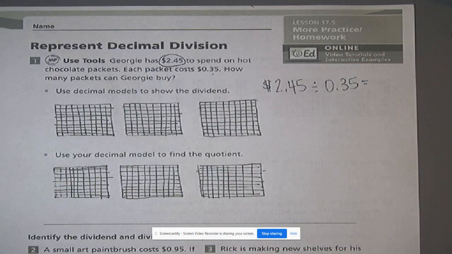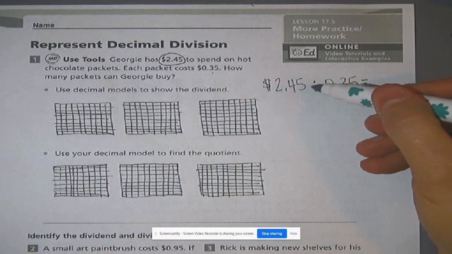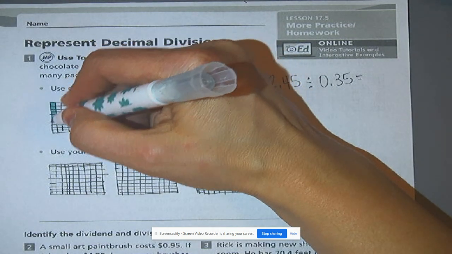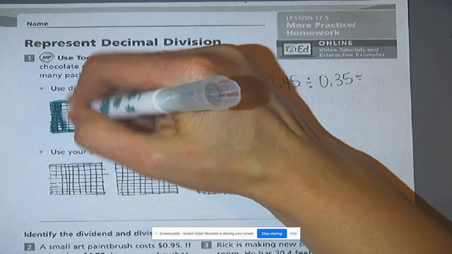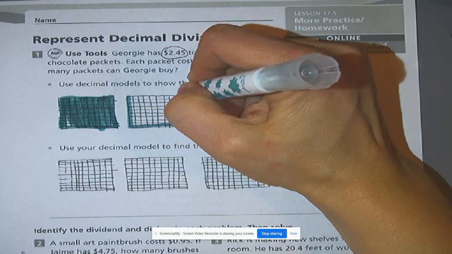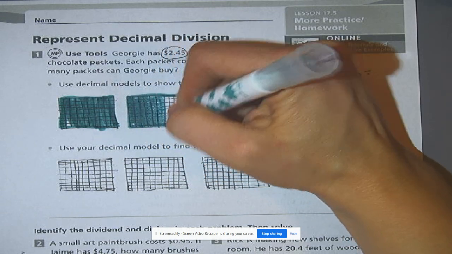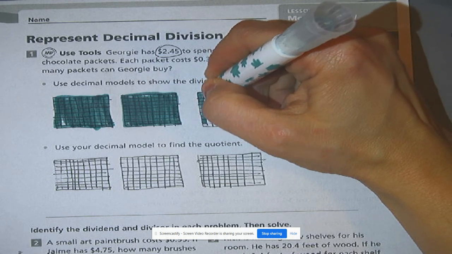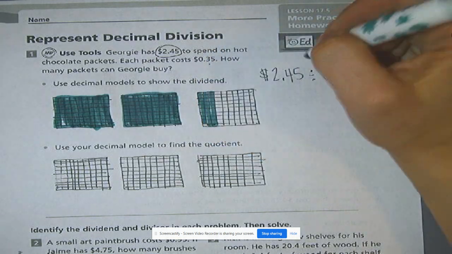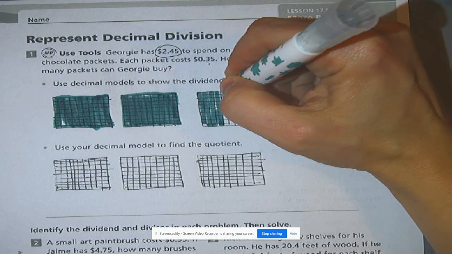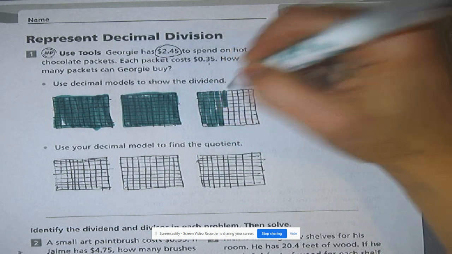So how do we go about this? We want to model $2.45, or 2 and 45 hundredths. So this is one whole. This is two wholes. I already made the grids just for time's sake. Then 1/10, 2/10, 3/10, 4/10, and 1, 2, 3, 4, 5.